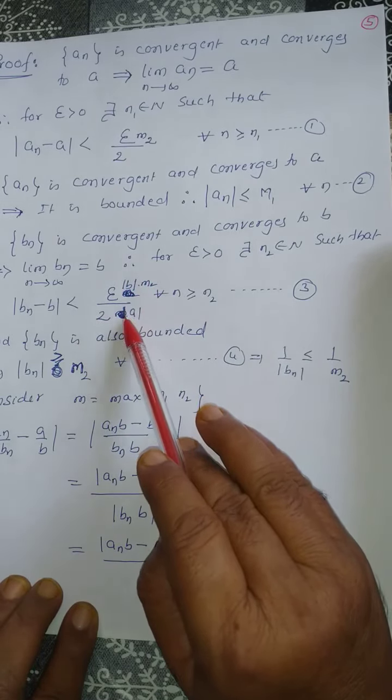So b_n is convergent, therefore it is bounded. Definitely, bounded means it has both an upper and a lower bound. Particularly, I have chosen the lower bound. Why this lower bound? You will come to know. So modulus of b_n is greater than or equal to small m2 for all n, and you get the reciprocal: 1 upon |b_n| is less than or equal to 1 upon m2. So when b_n is greater, the reciprocal becomes smaller, so the inequality changes. This is a very important part in this theorem.